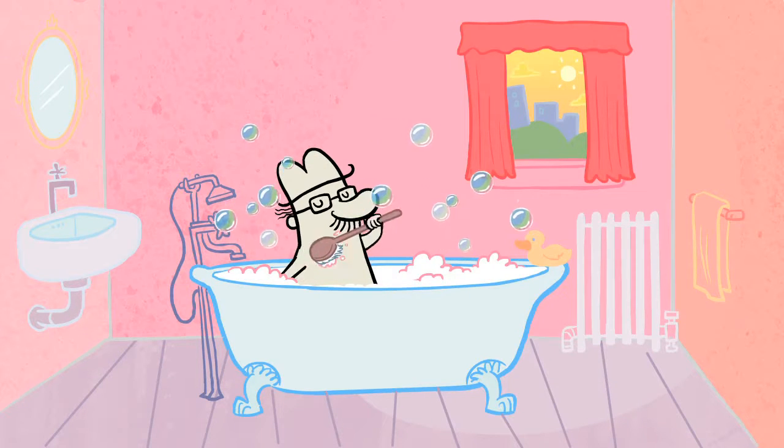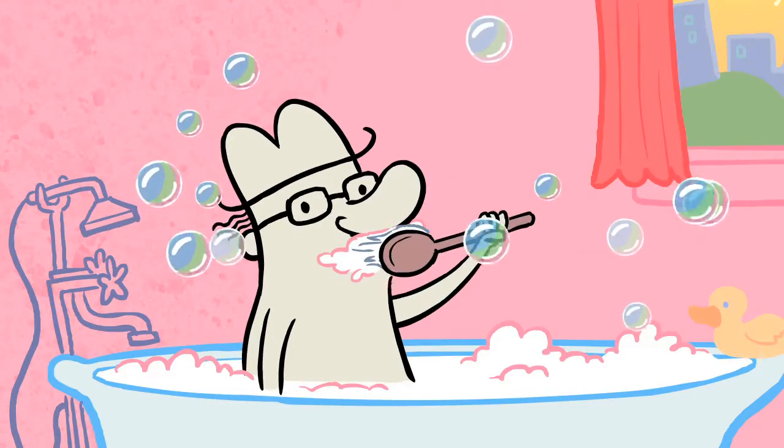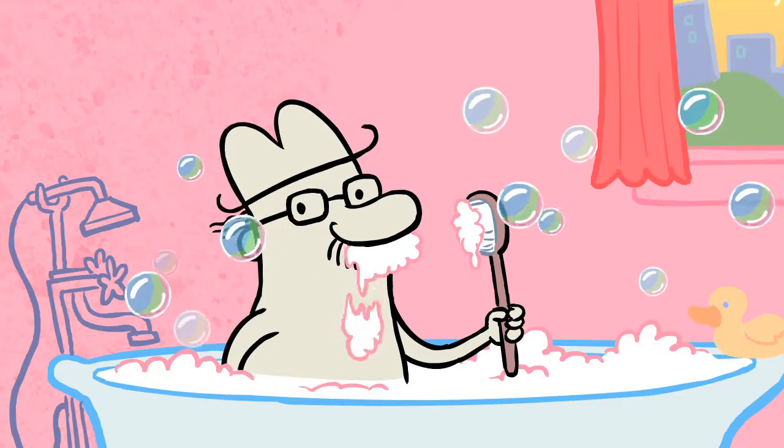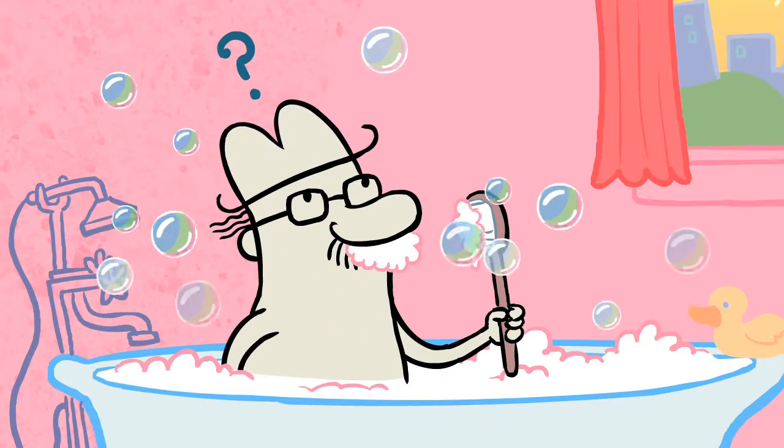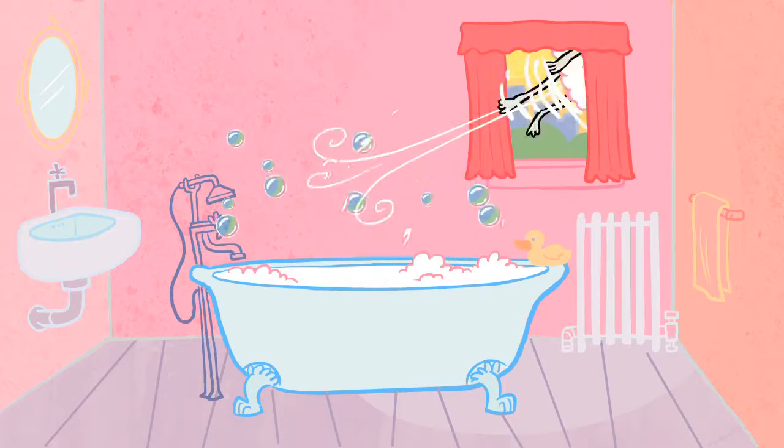Why, it's Mr. Squirrely taking a quiet bath. So relaxing. Mr. Squirrely, have you ever wondered why you can see so many colors in your soap bubbles? Would you like to find out? Of course you would.